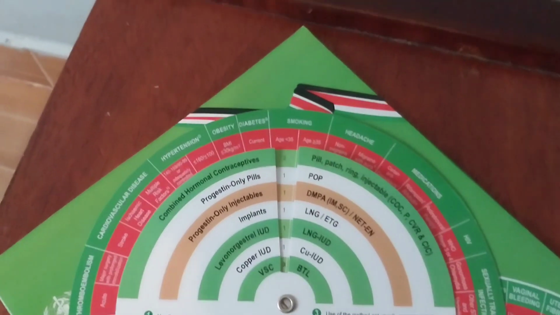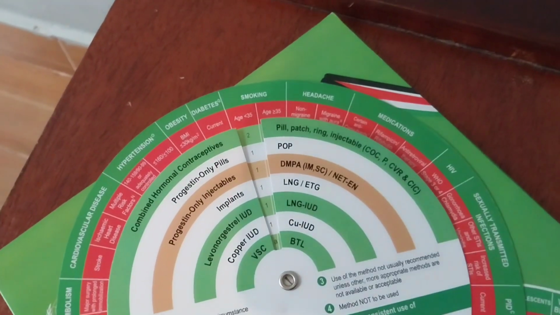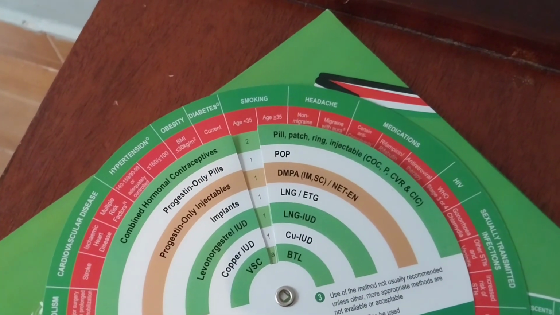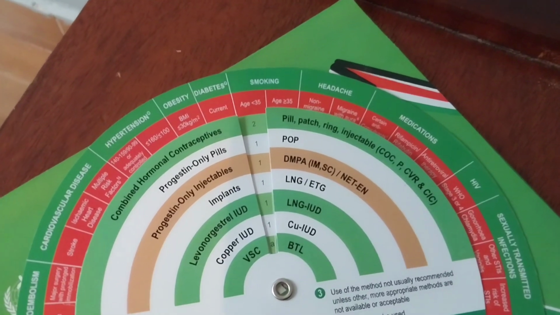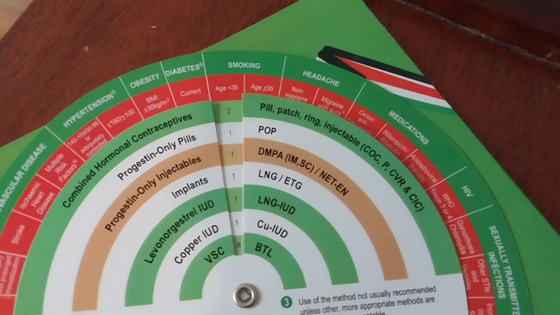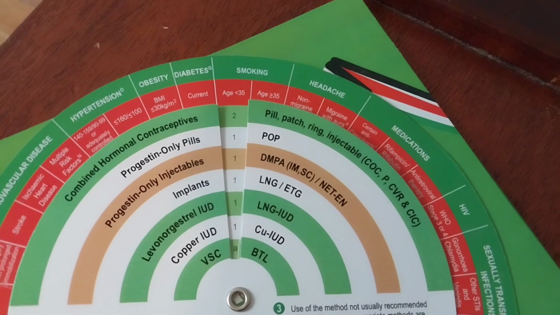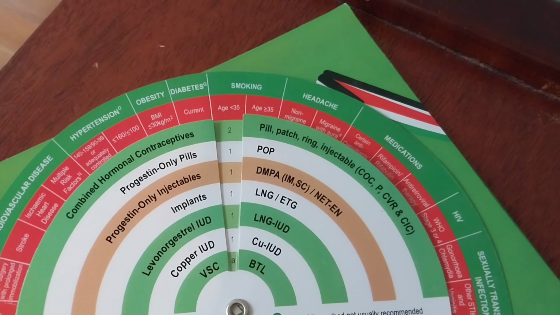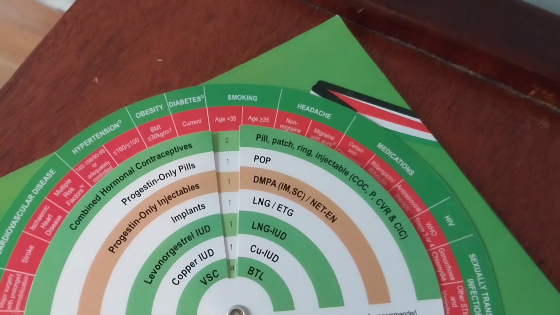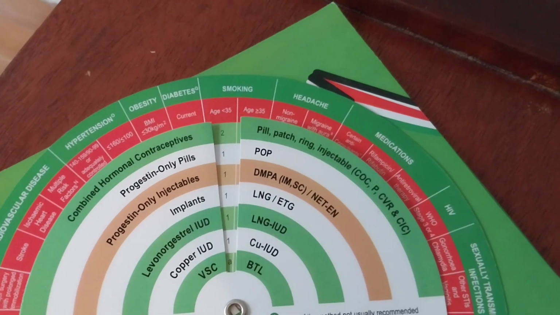So a client who is smoking and less than 35 years presents into my clinic, wants some family planning. As you can see, she is eligible for all of the family planning presented here.